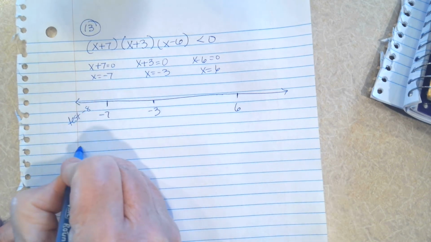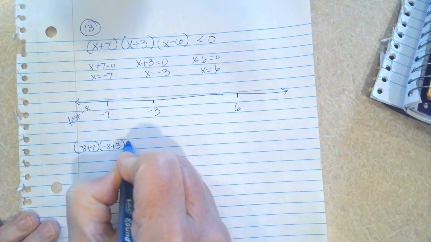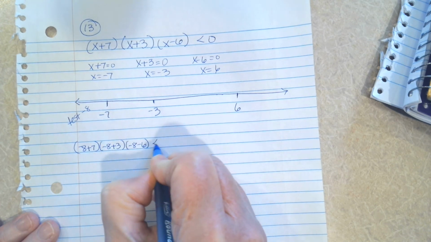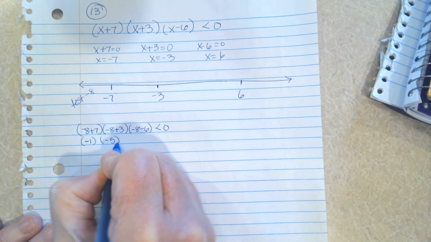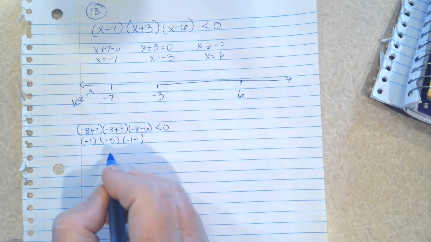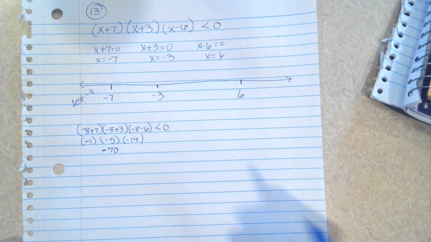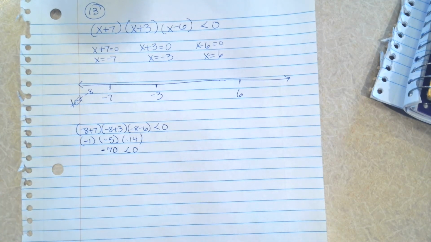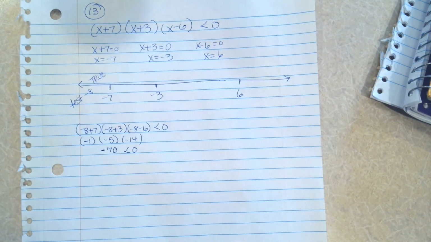negative 8. So negative 8 plus 7 times negative 8 plus 3 times negative 8 minus 6. When is that less than 0? Negative 1, negative 5, negative 14. So if you multiply those together, you are going to get 70, and it's going to be negative because you have 3 negative numbers. So negative 70 is less than 0, so it's true.